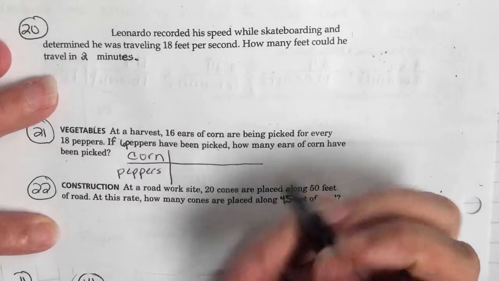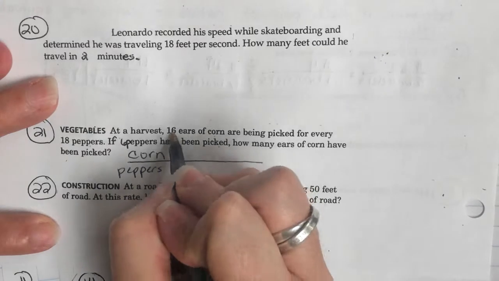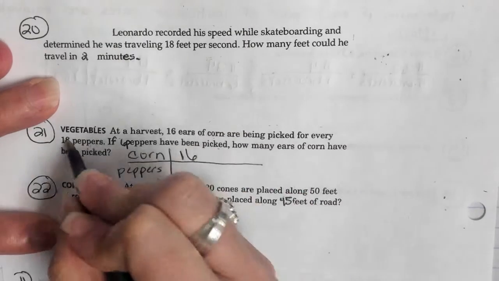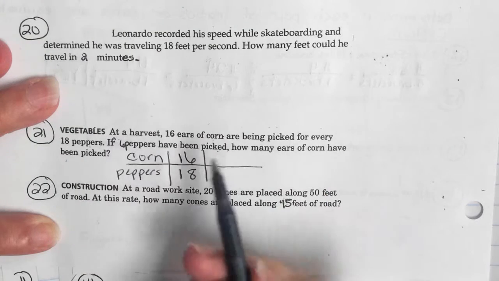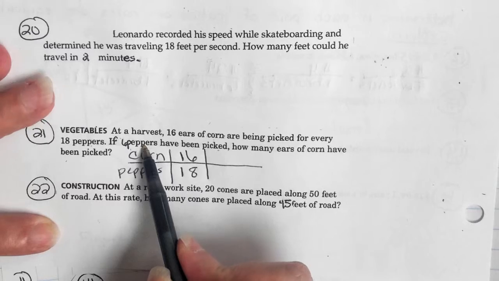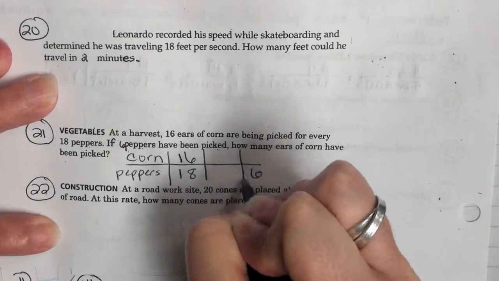Now make sure when you pull these numbers out, you put them in the right place. So 16 ears of corn, 18 peppers. Now, here's the weird part. They say if 6 peppers, that means the 6 has to go on the bottom.